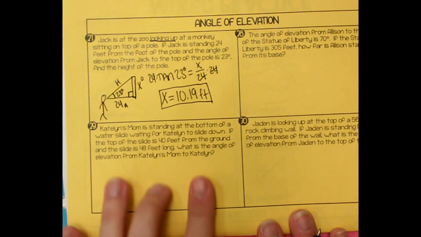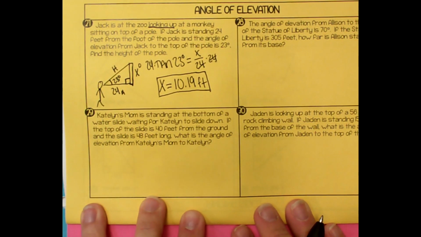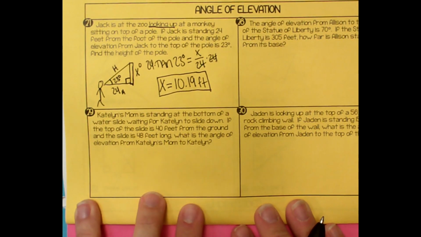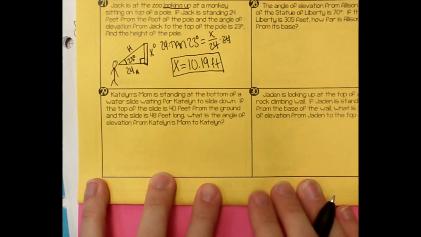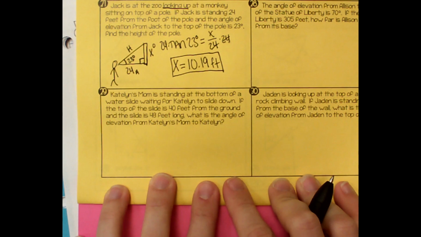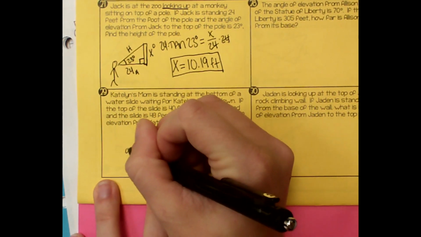Okay, let's look at 29. We'll do number 2, angle of elevation. Caitlin's mom is standing at the bottom of a water slide waiting for Caitlin to slide down. If the top of the slide is 40 feet from the ground and the slide is 48 feet long, what's the angle of elevation from Caitlin's mom to Caitlin? Okay, so she's standing at the bottom of the water slide. So here's mom.